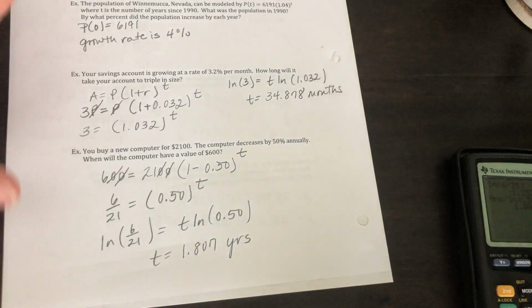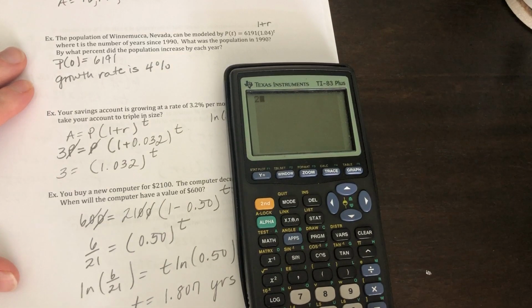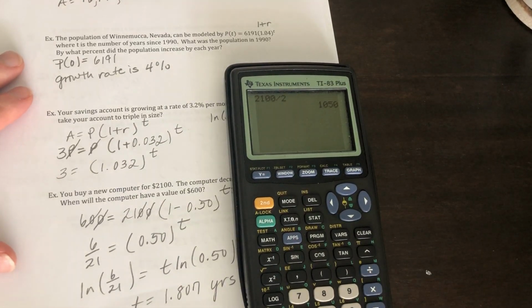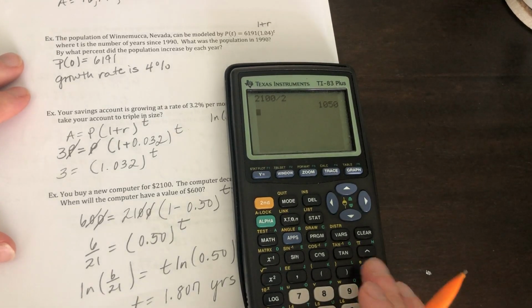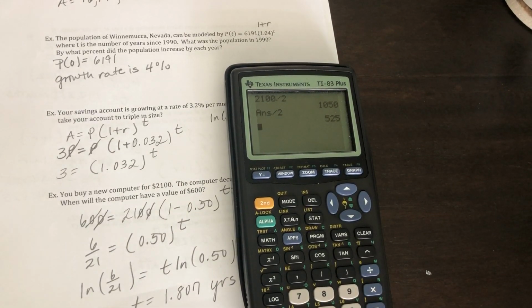And this makes sense because after 1 year, we're going to take half of 2,100. It's 1050. So at the end of the second year, it'll be down to 525. So we should be somewhere in between 1 and 2. And that answer makes sense.